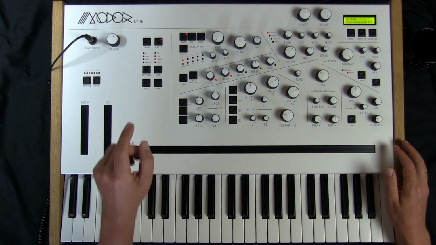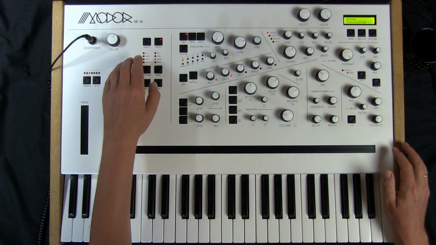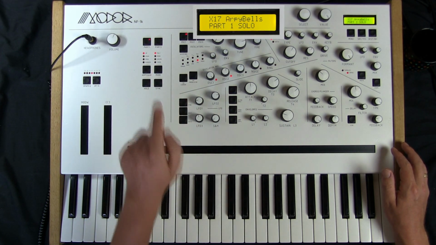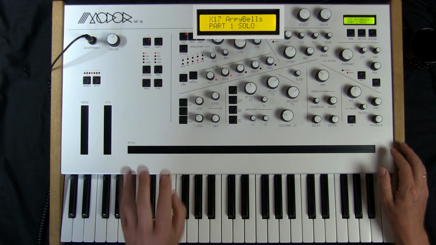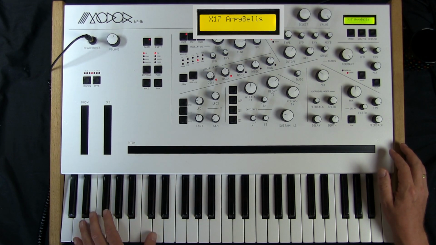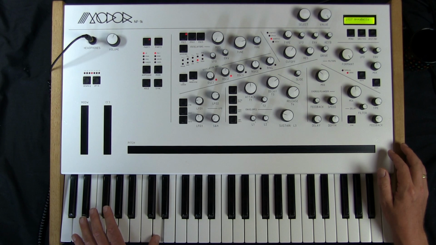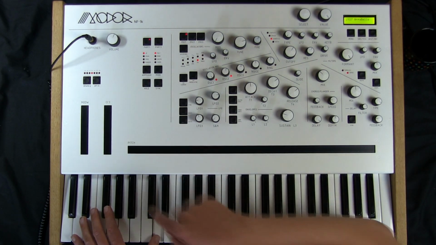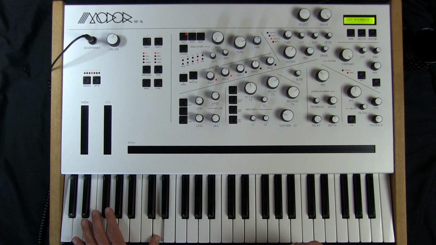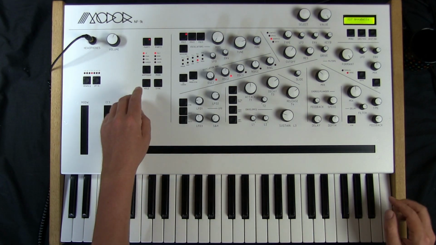But we'll also put a second multi-timbral layer on top of this. Double click the part 1 button, now part 1 plays solo, and part 1 sounds like this. There is an arpeggiator playing here that makes some FM bell kind of sound. And here also the same.